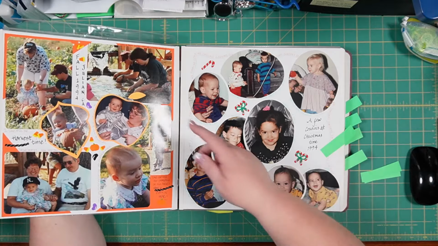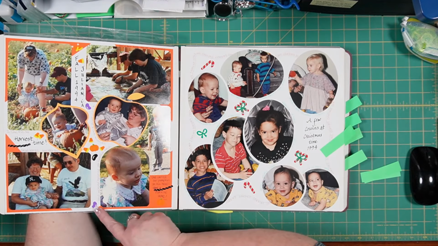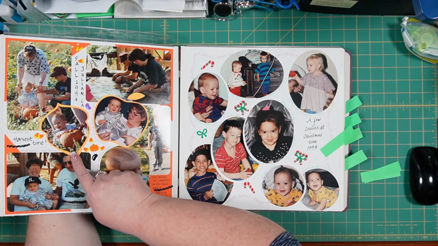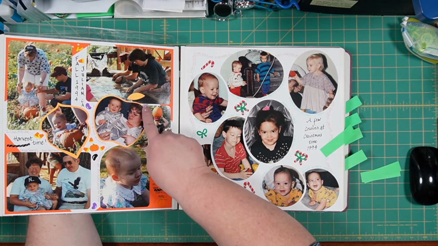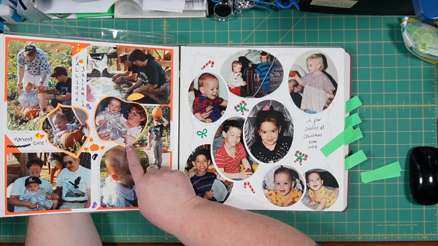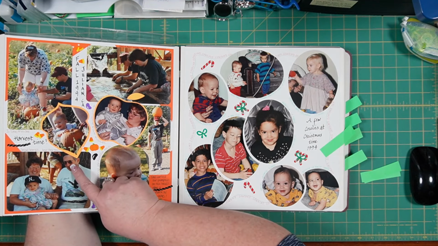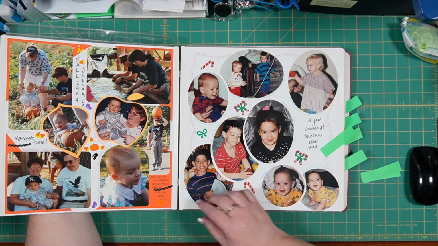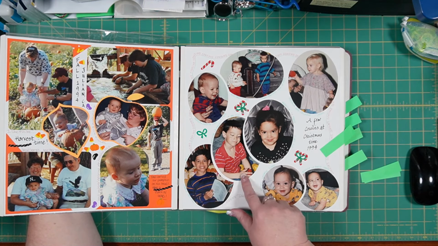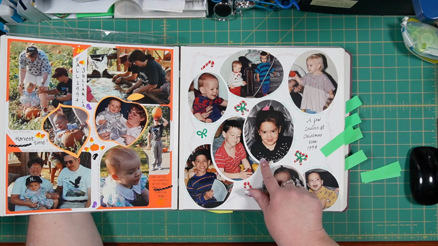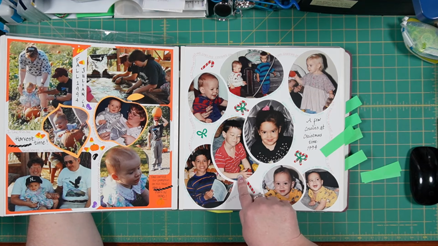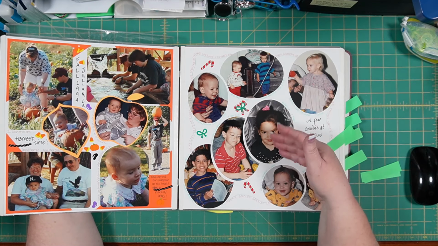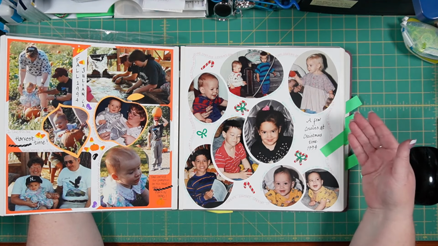So you can see on this page how we have triangles in each one of the corners, and then I just matted around a shaped photo in the center, which I think added a lot without doing very much on the page. Then you've got these over here, which are also cut with a template, and I actually cut a little bit out of each one, kind of a bite chunk out of each one to make a progression.